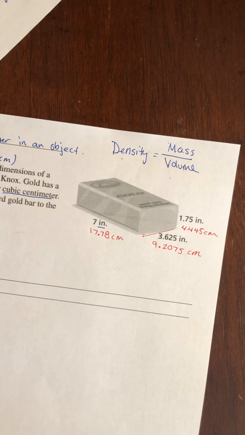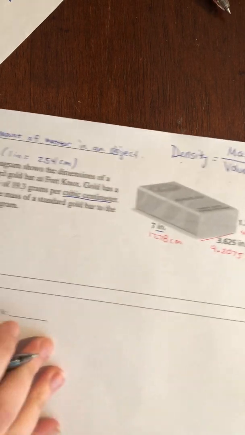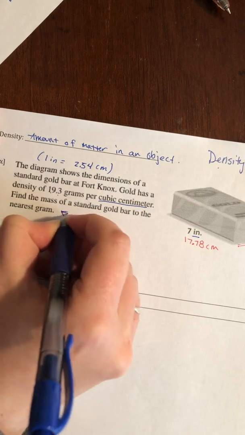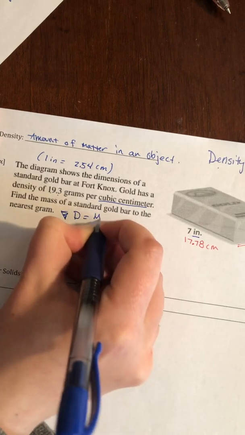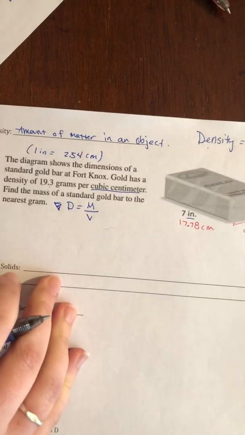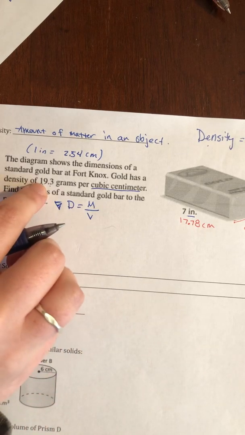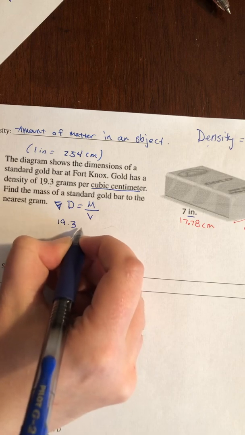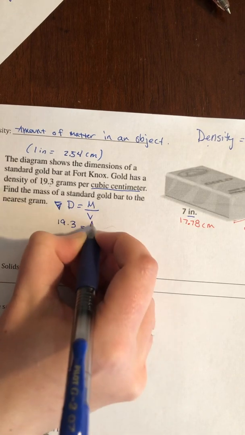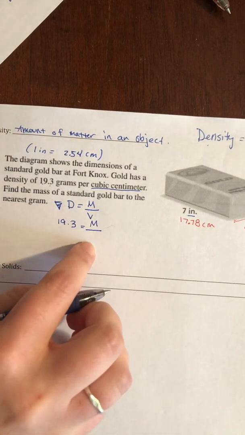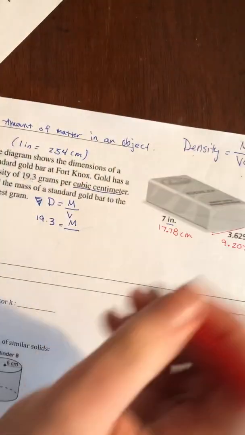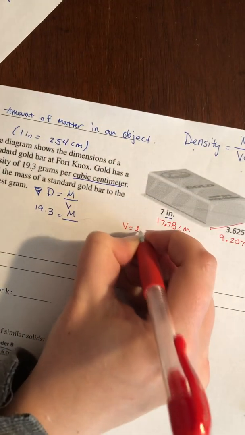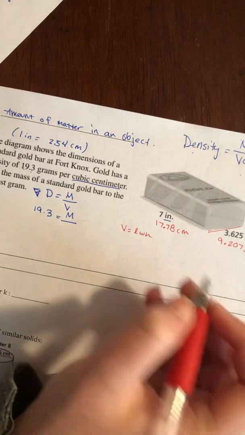So I want to find the standard mass. So I have density equals mass over volume. I have the density, it's 19.3 grams per cubic centimeter. I don't know the mass, and I can find the volume, because volume is length, width, and height.